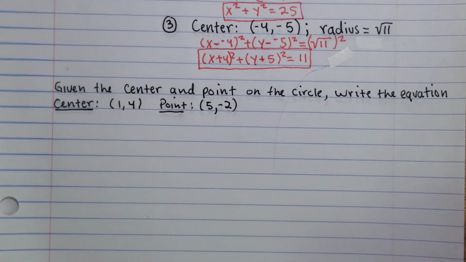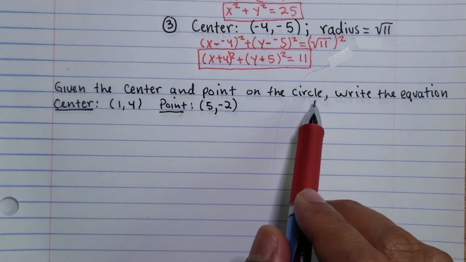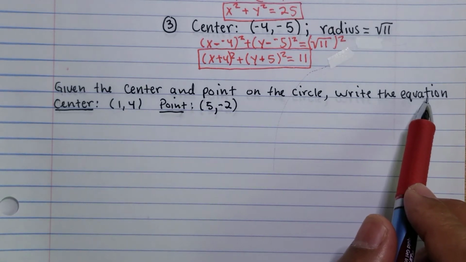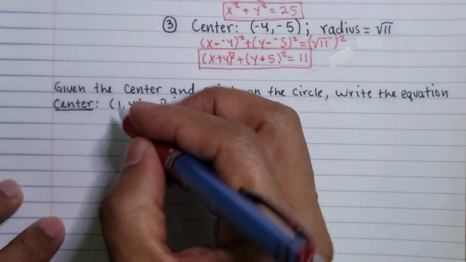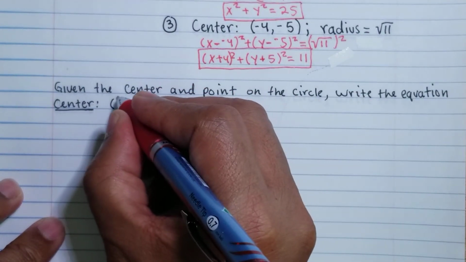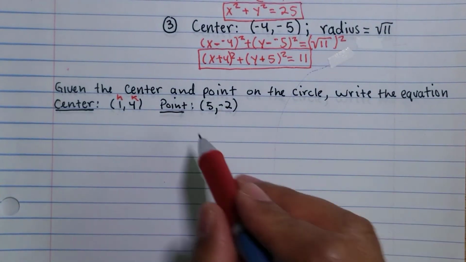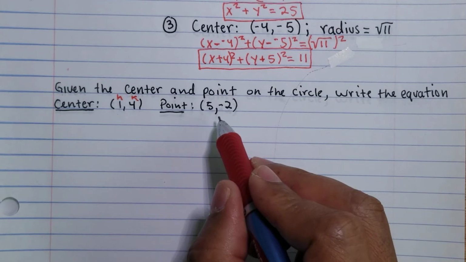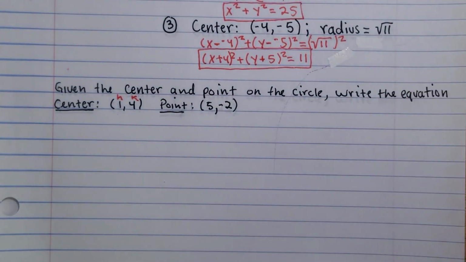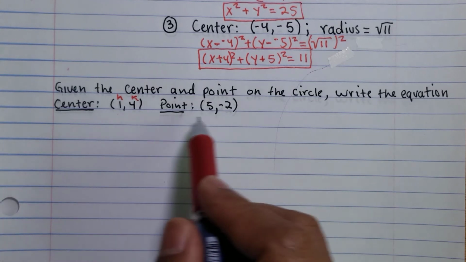This one says, given the center and a point on the circle, write the equation. The center is (1, 4), so I'll label it H, K. We know that's the center, and the point is (5, -2). The challenge here is that we don't know the radius, so it's not as simple as the previous 4 problems. We're given the center, HK, but we don't know the radius.